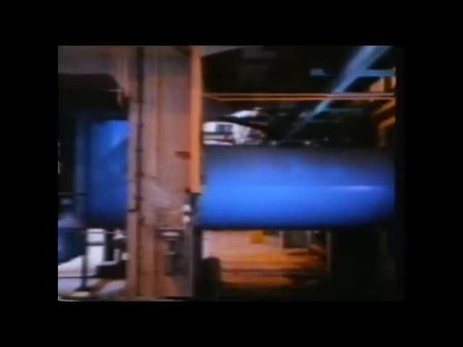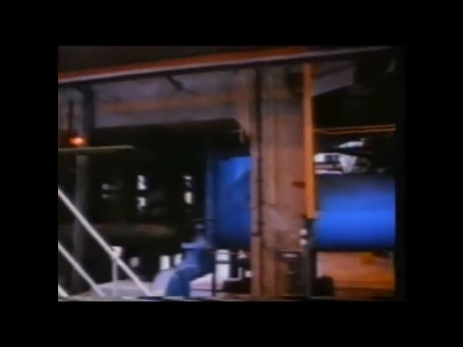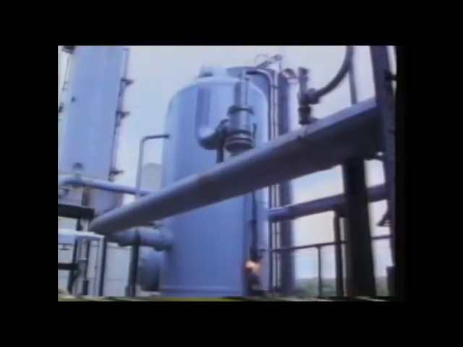The filtered air is then compressed to 6 times atmospheric pressure. Here's one of the compressors. When any gas is compressed, its temperature rises, as you'll know if you've ever felt the end of a bicycle pump when you're pumping up a tyre. So the compressed air is now cooled by cold water.